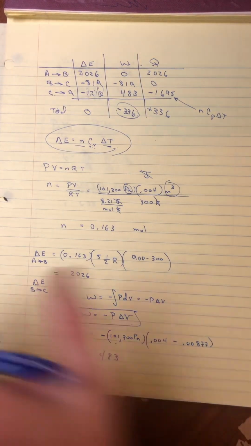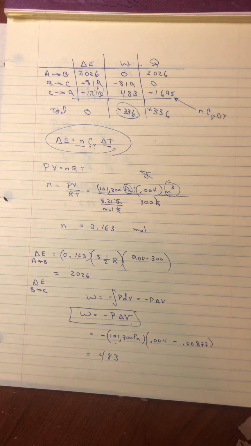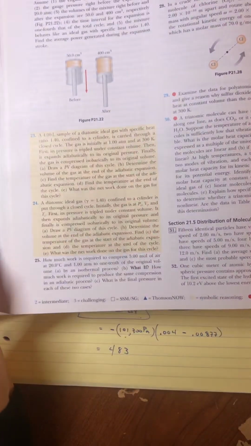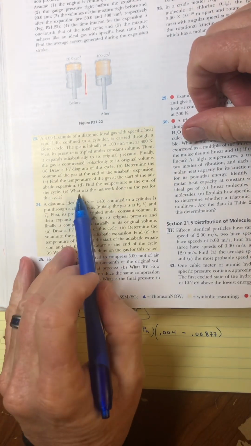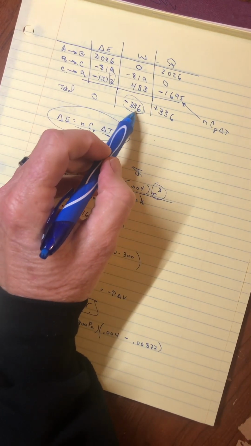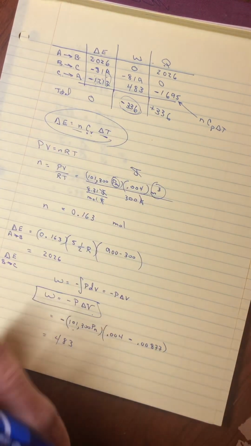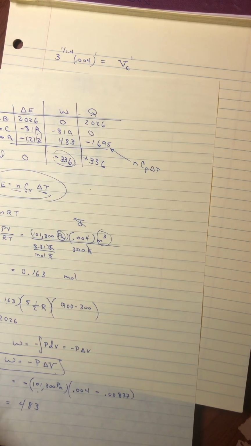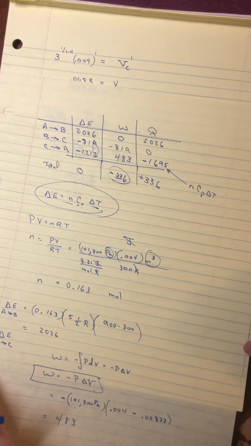All right. So I did way more than the question asked, but like I said, I think it really shows a lot of what I want you to see. And so what is the net work? I guess I've answered that right here. 336, negative 336. And I suppose we should look how it phrased it. What is the net work done on the gas? So on the gas would be a negative.